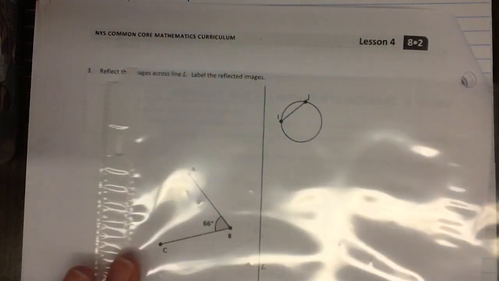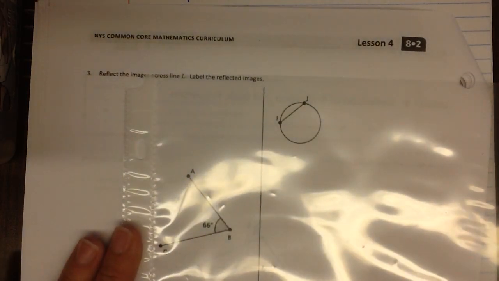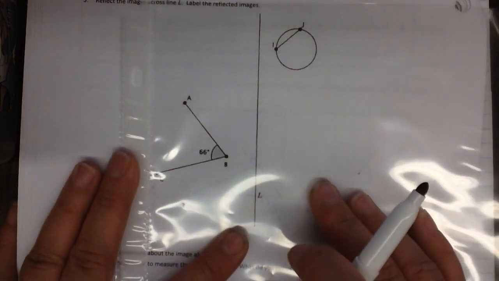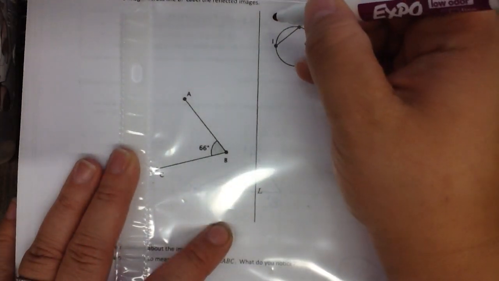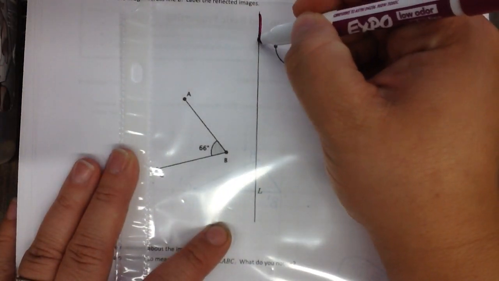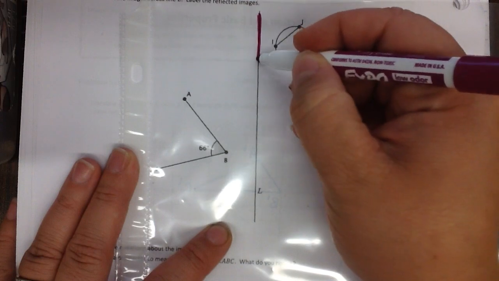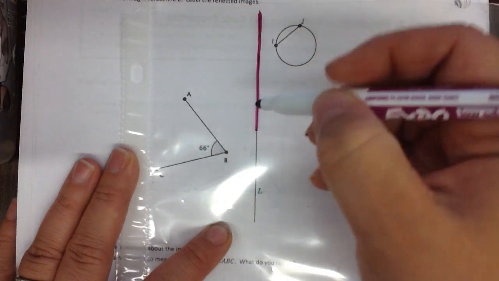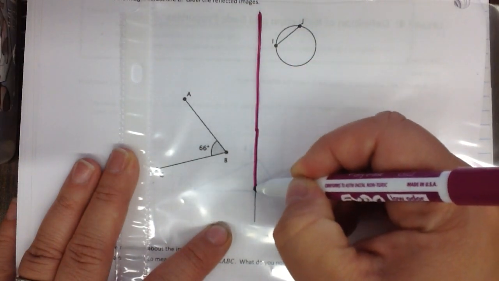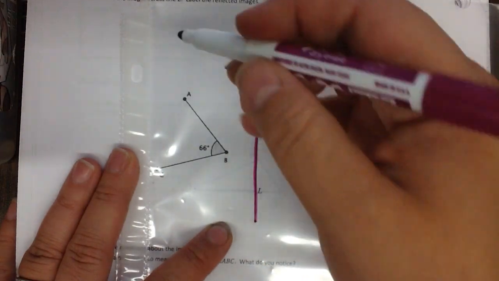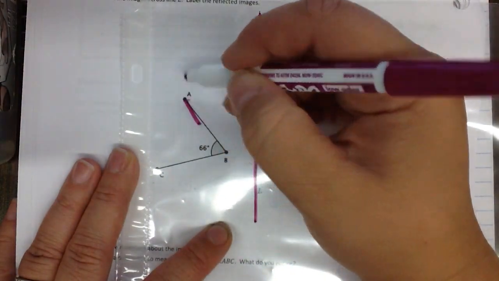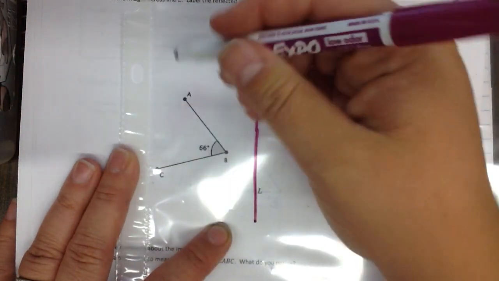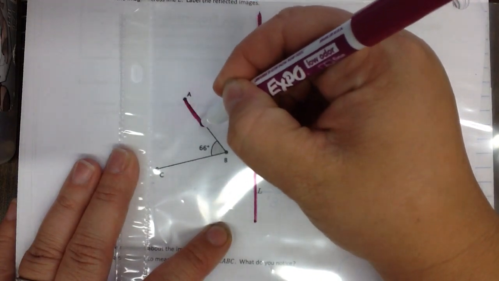Okay, I'm going to do it this way. Okay, so I'm going to do it very far over to the edge. I'm going to trace my line of reflection right here, and try to do it as straight as possible. I'm going to trace the angle.